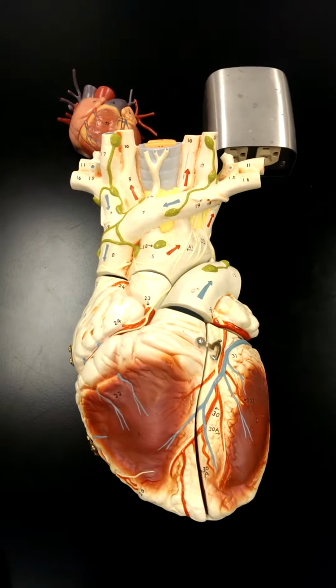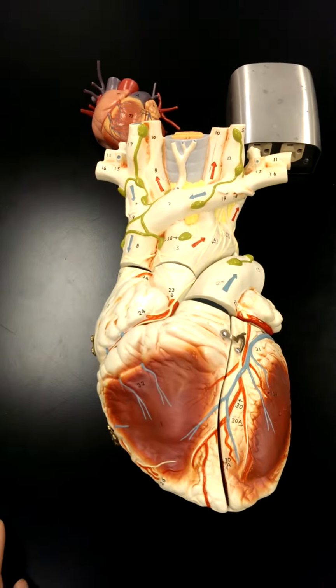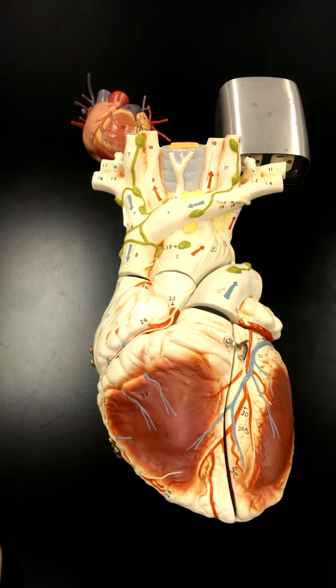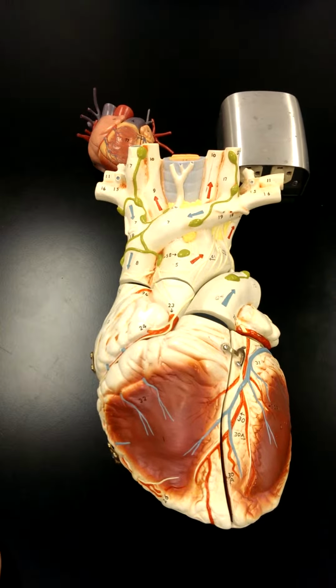Hey everybody, this is our largest heart model. I'm going to take just a moment and run through some of the major structures on it. We'll start off with the chambers.